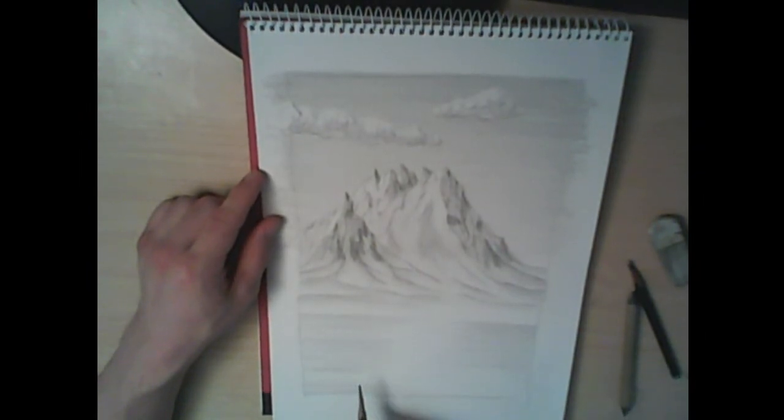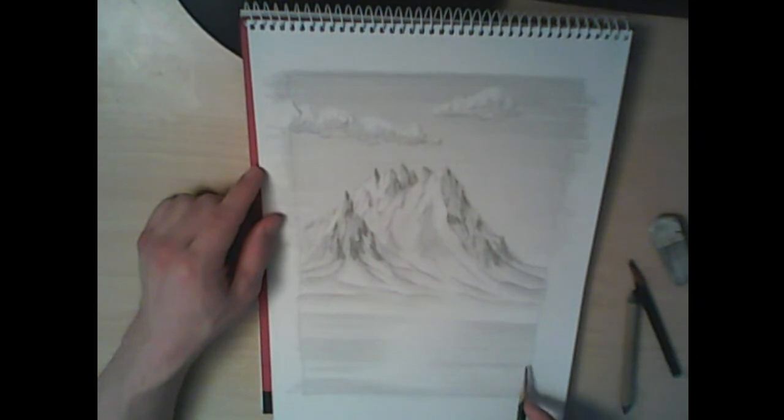Leaving some brighter areas and some darker areas, because the reflection on the water is irregular, depending on how uneven the surface of the water is, from all sorts of wind blowing across it. Maybe like this.